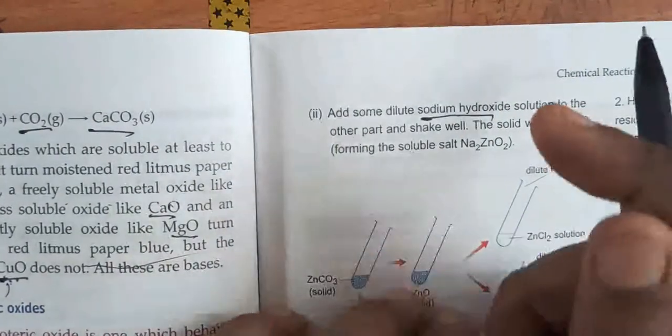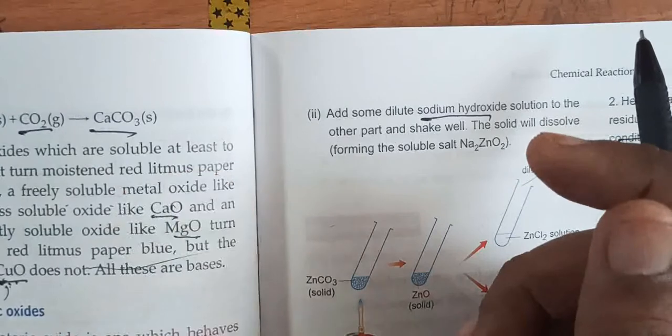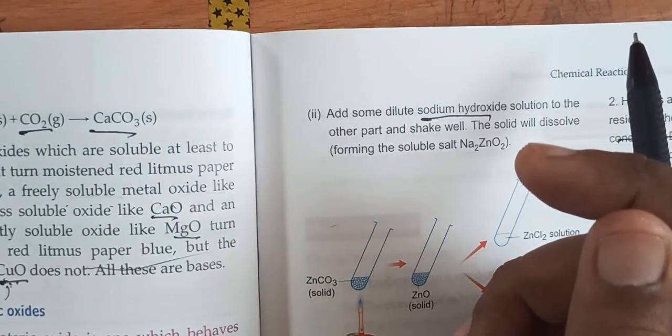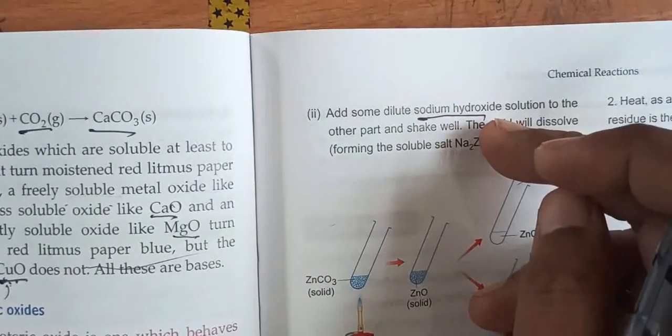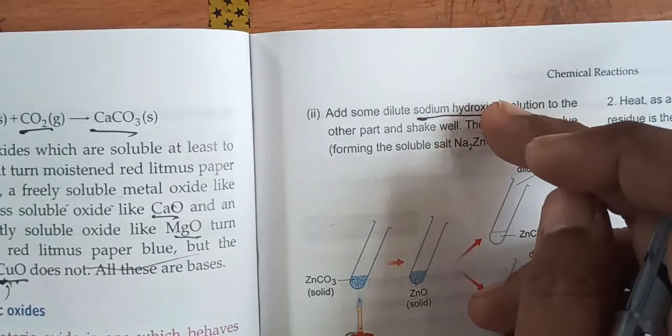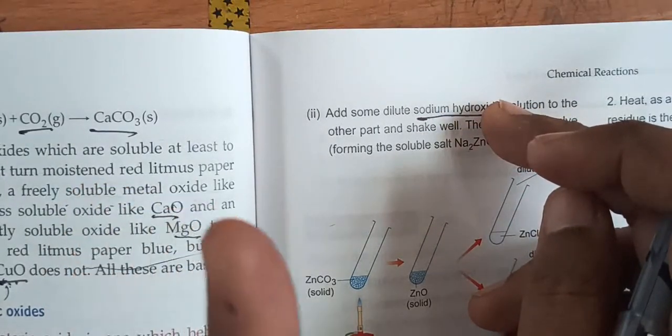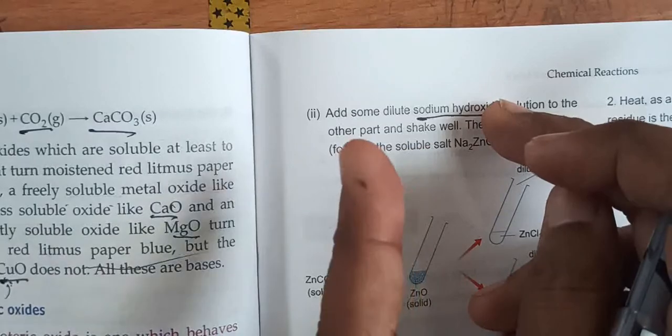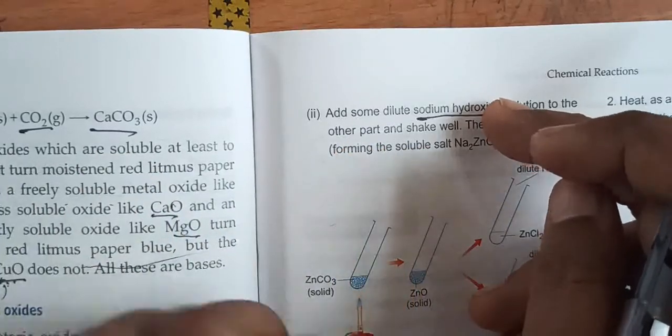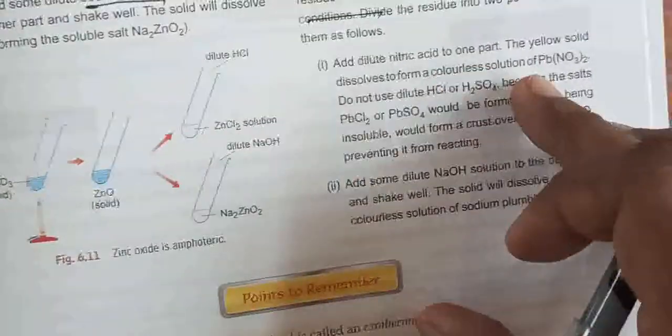hydroxide. So zinc oxide dissolving in sulfuric acid means it reacts with sulfuric acid, so it behaves like a base. Zinc oxide also dissolves in sodium hydroxide, which is a base. Zinc oxide reacts with a base also, sodium hydroxide, therefore zinc oxide behaves like an acid. So this activity proves this, and here they are showing it in the form of diagrams.